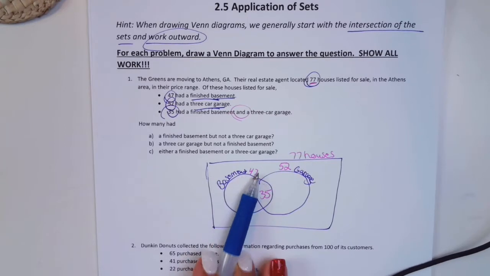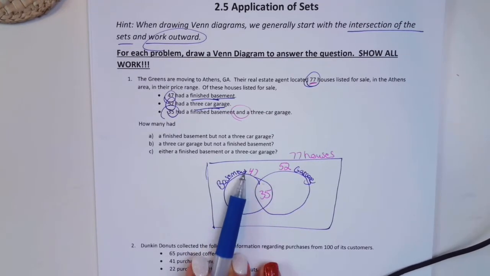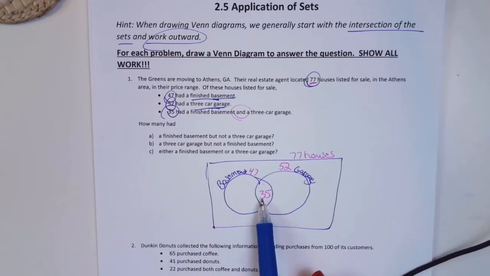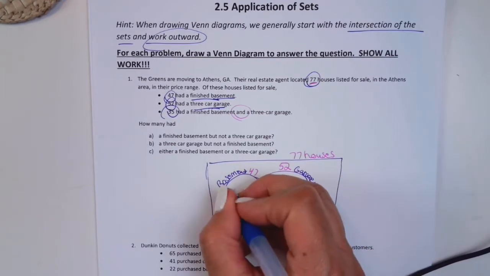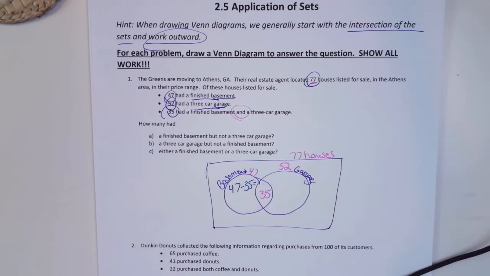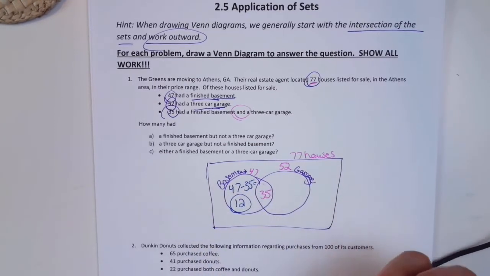So we know that there's 47 houses with finished basements. 35 of them are already here with the 3-car garage. So we're going to take those 35 away. We're subtracting, and we get 12.